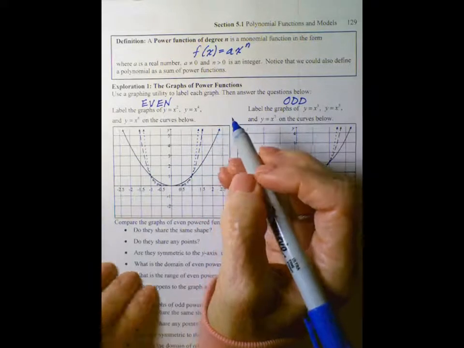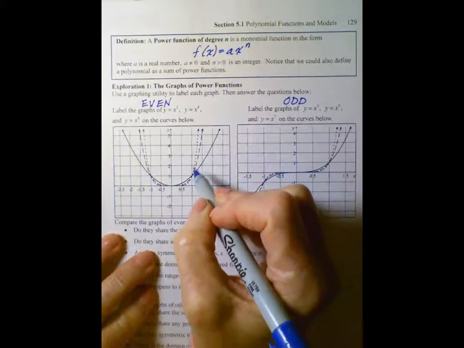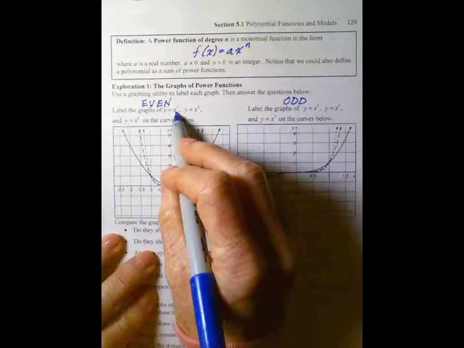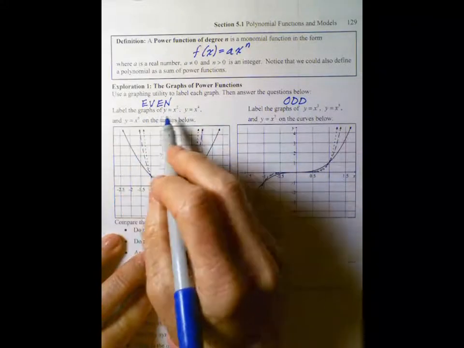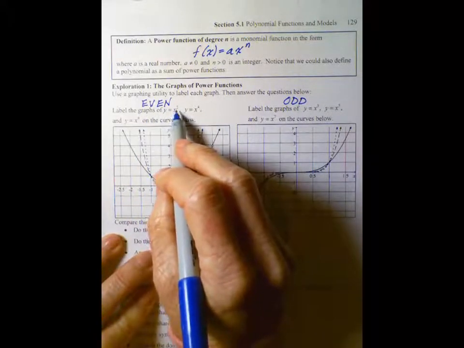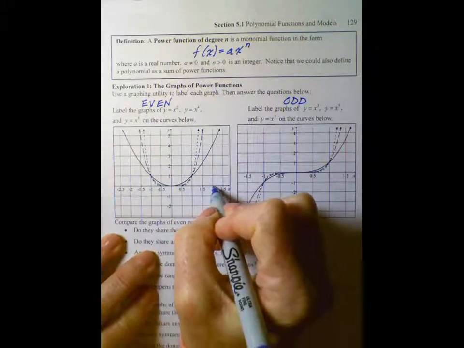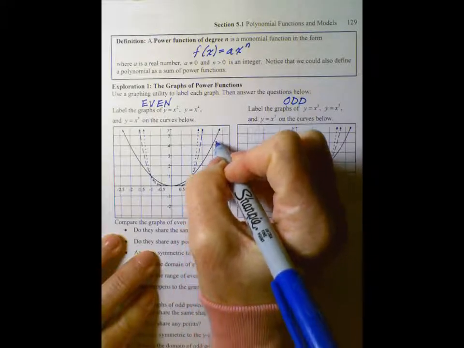So what can we do to find where y equals x squared? Well, if we put in 2 here, we're going to get a different result for the other two. So 2 squared is 4. So when x is 2, we get 4.